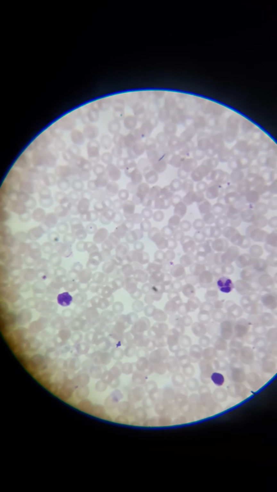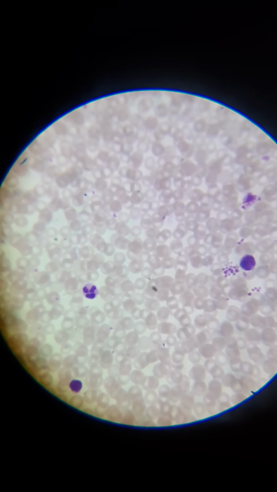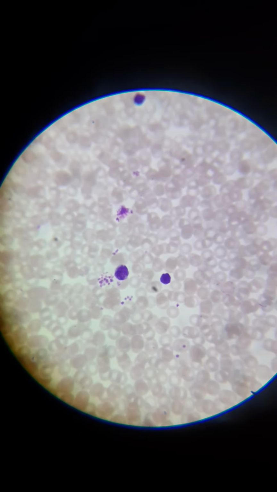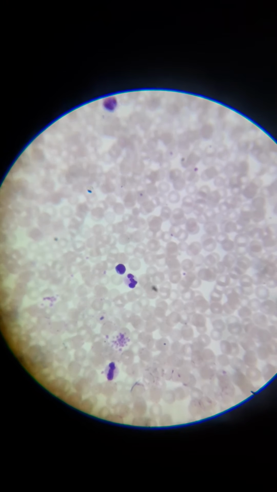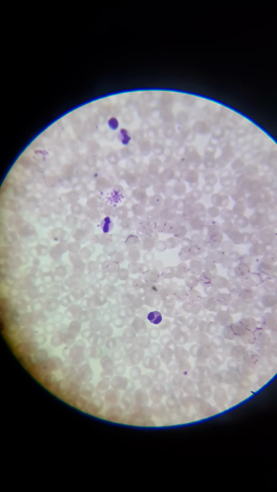Let me see if I can find anything else. I think that might be it. Platelets. There's more platelets. I'm actually surprised that there's so few platelets. It seems like there should be a lot more, but actually there's a lot more right here. All of these purple dots.